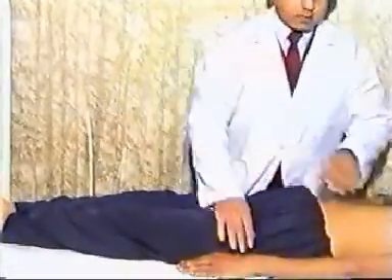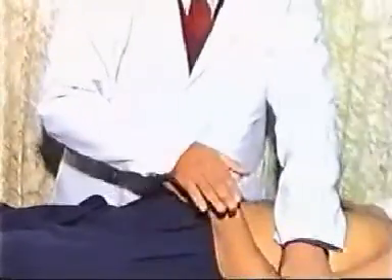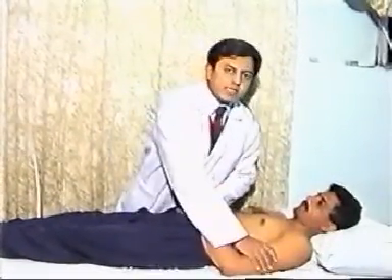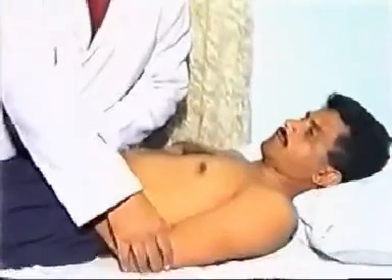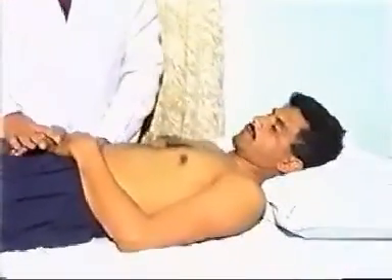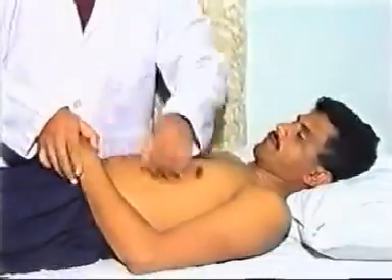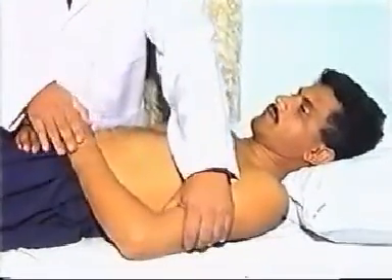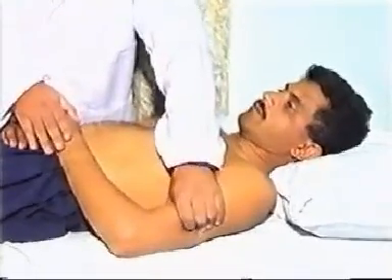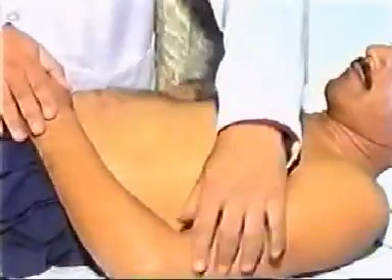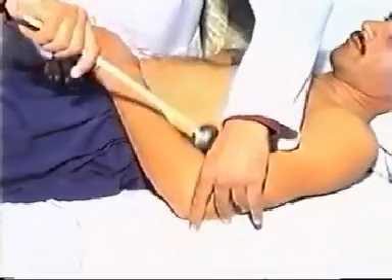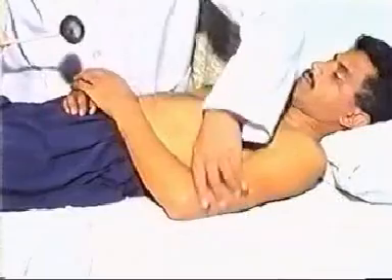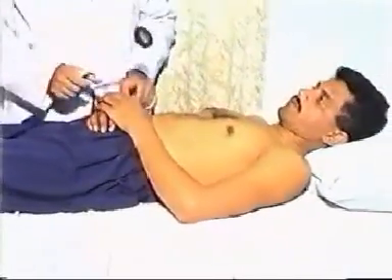For reflexes, it is important that the muscle should be exposed, the muscle should be relaxed, and then you feel for the tendon. For the biceps jerk, ask the patient to relax his muscle, feel the muscle belly, feel the tendon, put your finger over it, and strike it with a hammer. And you look at the muscle belly for contraction.